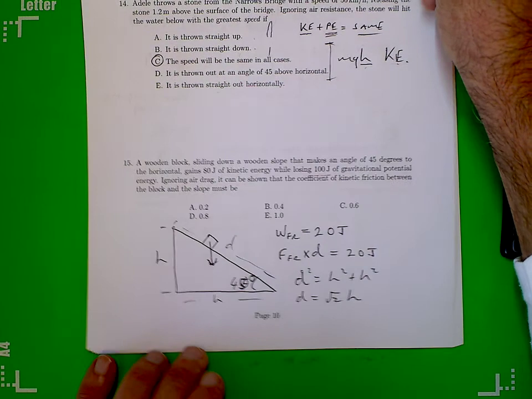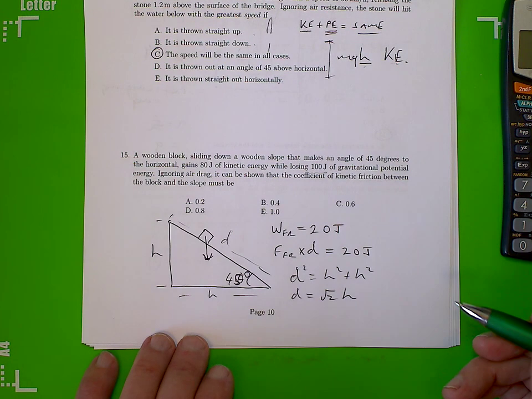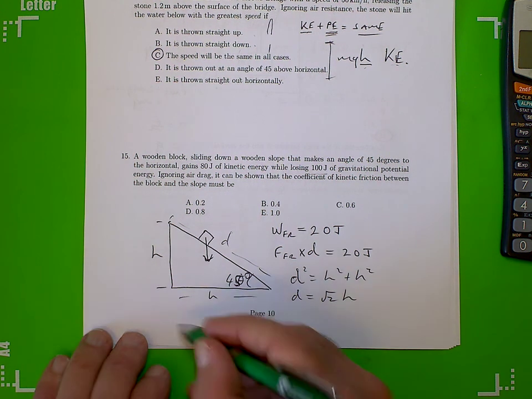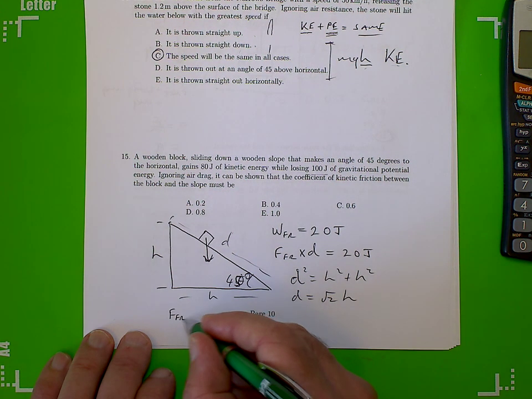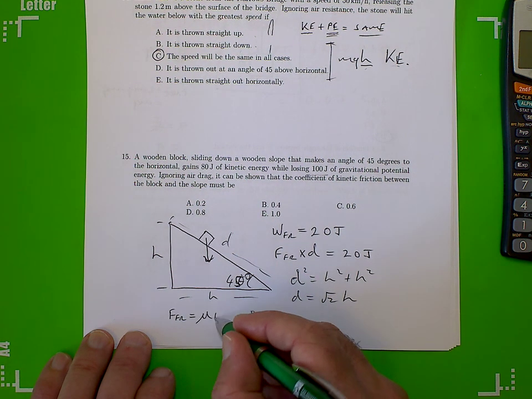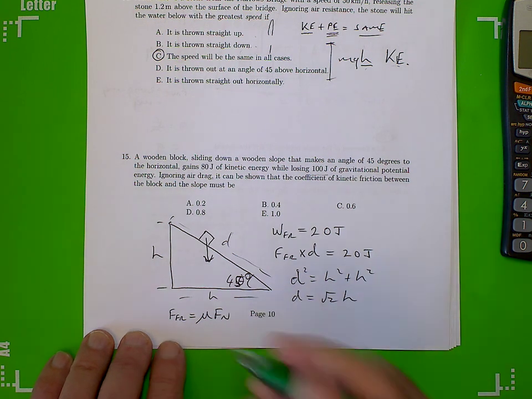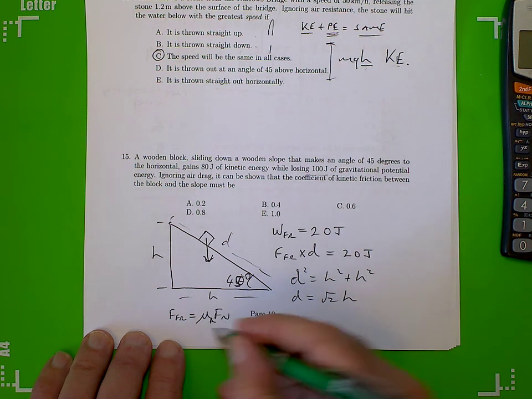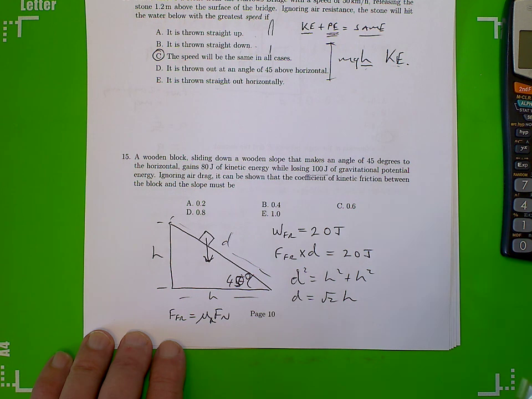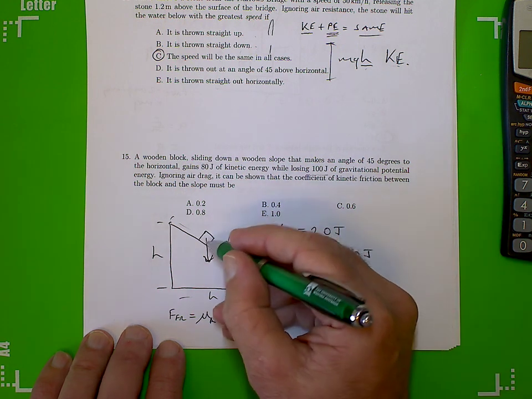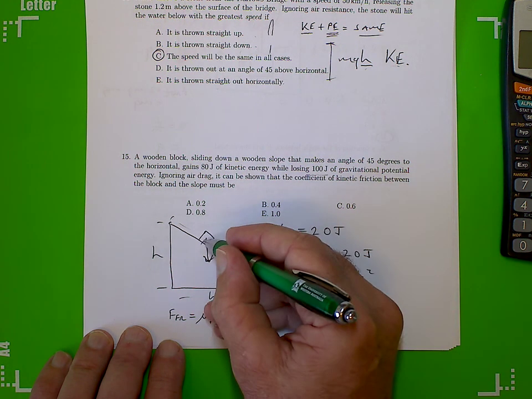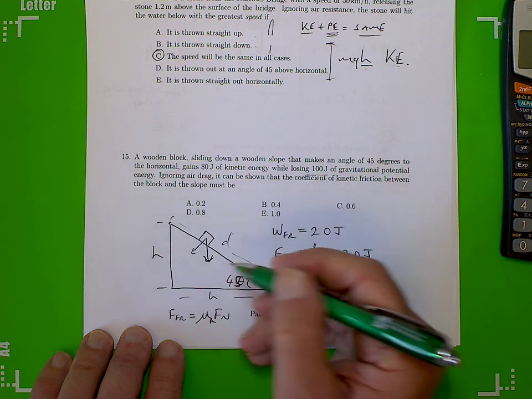Okay. So now we've got to find the frictional force. Well, the force of friction is equal to mu times the normal force, where mu is the coefficient of kinetic friction because it's sliding. And what's the normal force? Well, it's the component of mg that is in that direction.